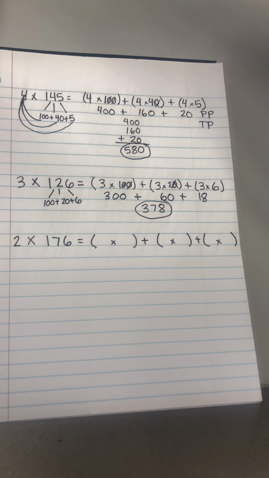70 times 2. 7 times 2 is 14. Add your 0, 140. Oh, that's spicy nuts? Yes. Go to hand sanitizer, get your lunch.